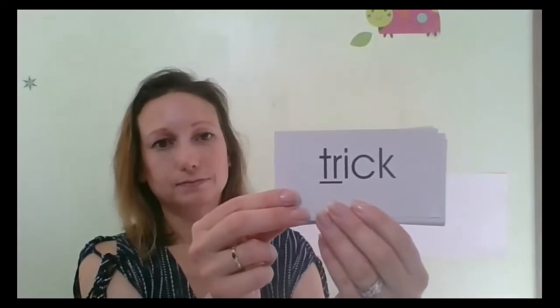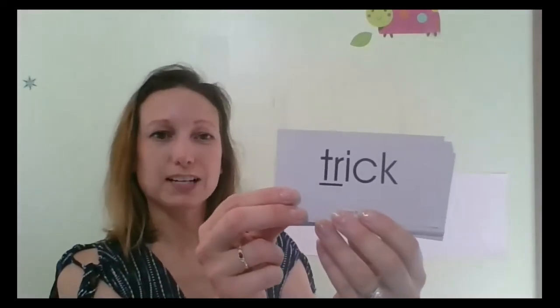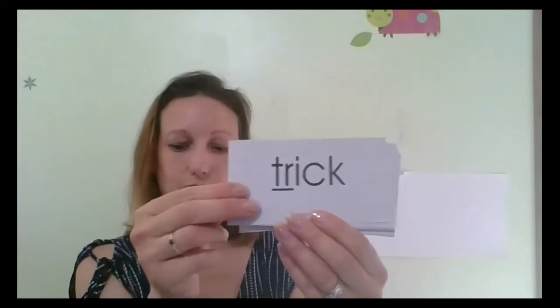Botch, cusp, trick. Here we have our CK right after a short vowel. Trick. Clung. Bar.